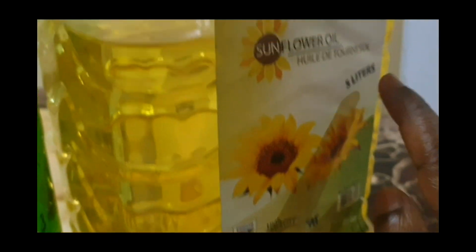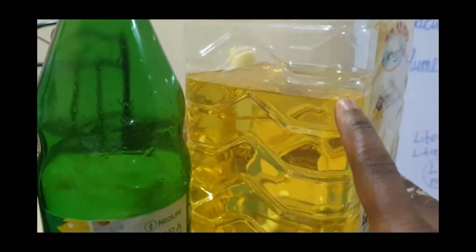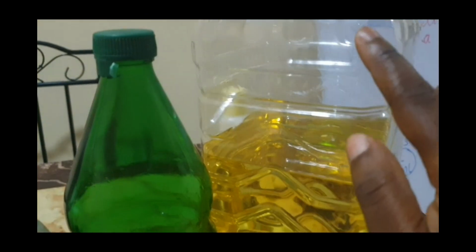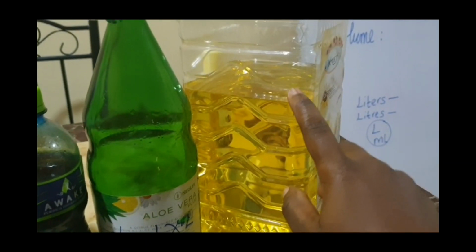However, if we pick this one, the capacity is 5 liters. But the oil in there, geez, someone has been cooking. It's empty all the way, and then it starts from somewhere there. We've been cooking with it.